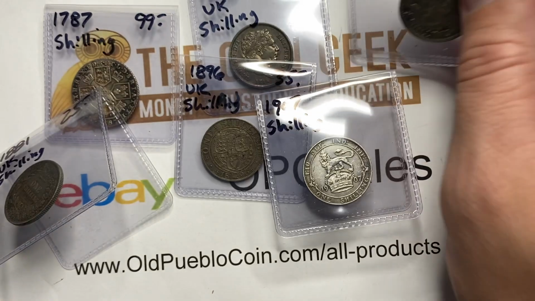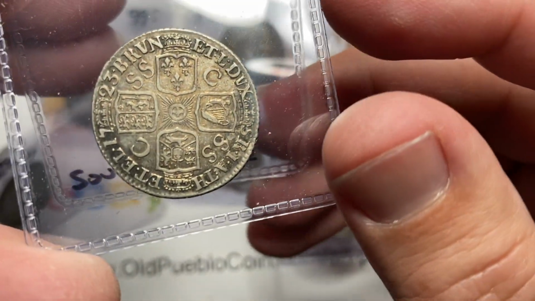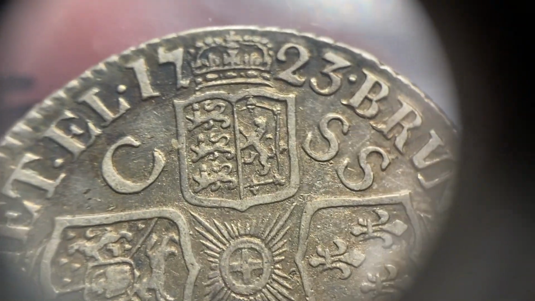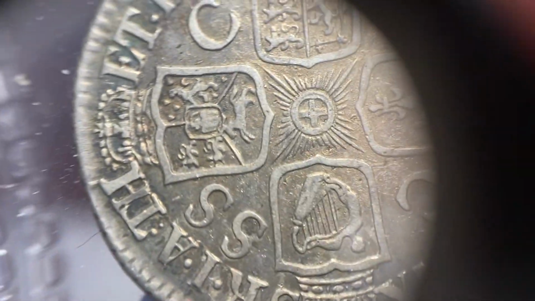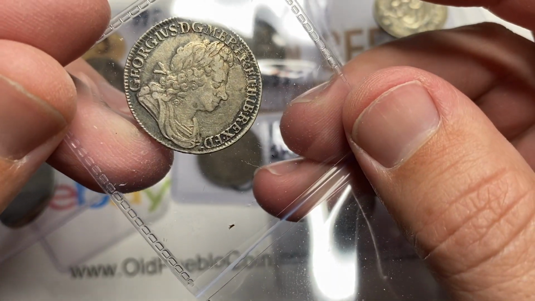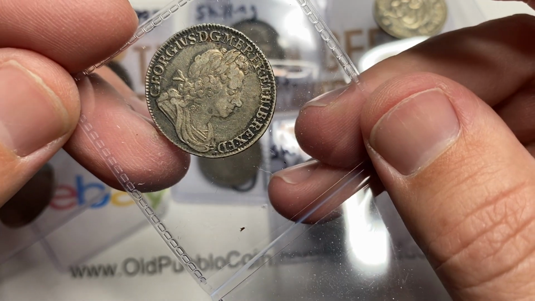But one of my all-time favorites is going to be this piece here, which is, we're going back in time again a little bit. This is 1723. And one of the things that's really neat to me, and some of you may have never seen this before, but this coin here with George I, if I get that wrong, forgive me.